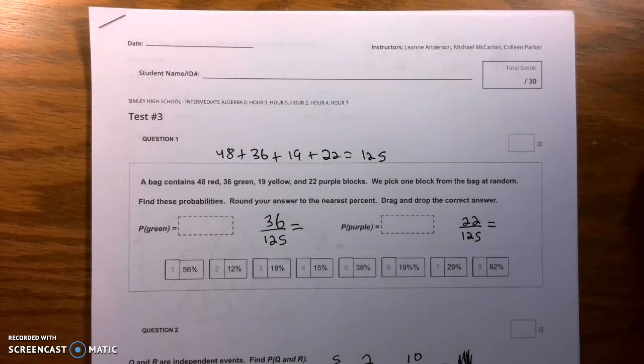Okay, hello everyone. Let's take a look here at this test number 3. I printed it out. If you want to open it up in Schoology, you can take it right now.